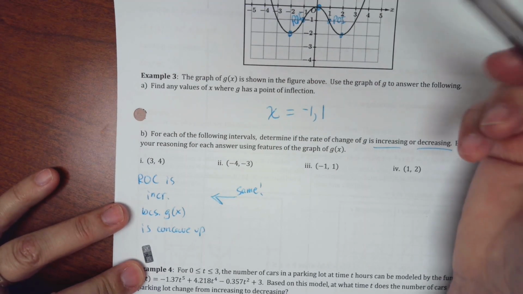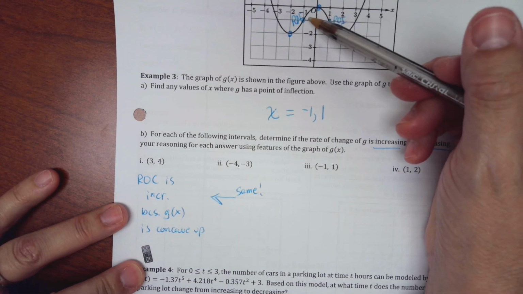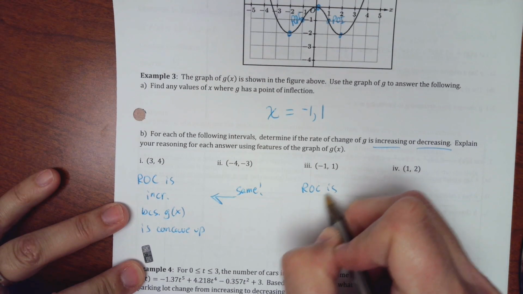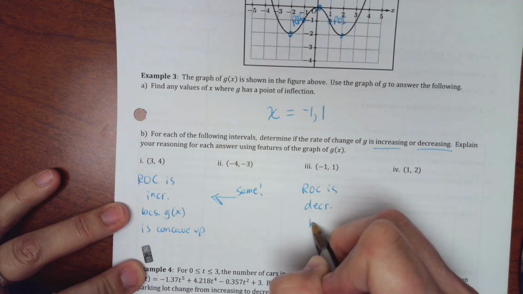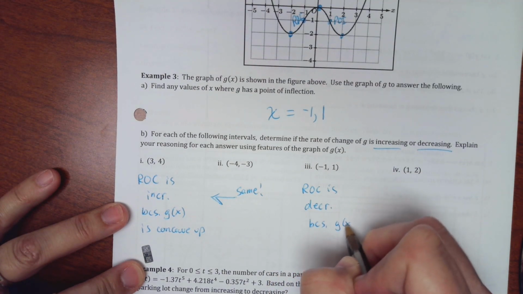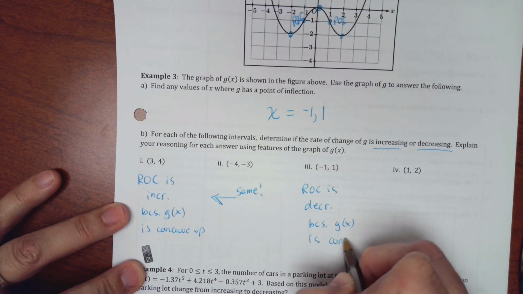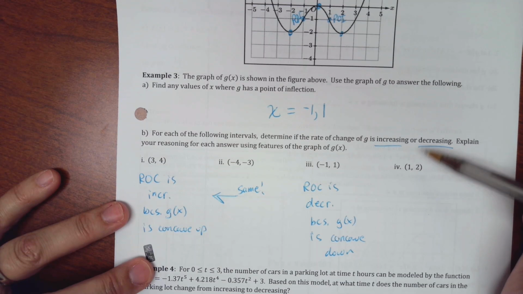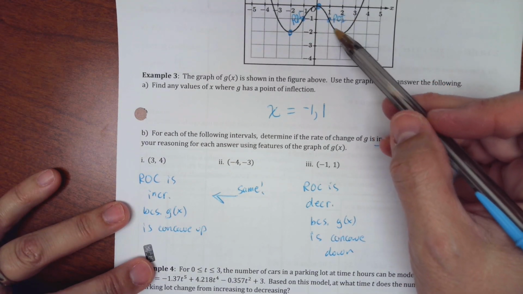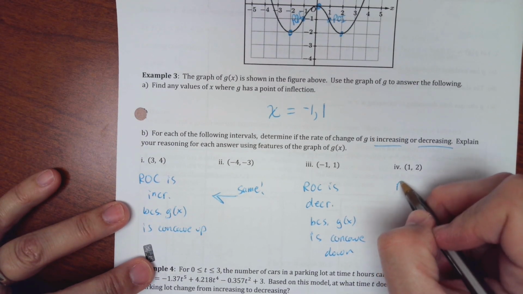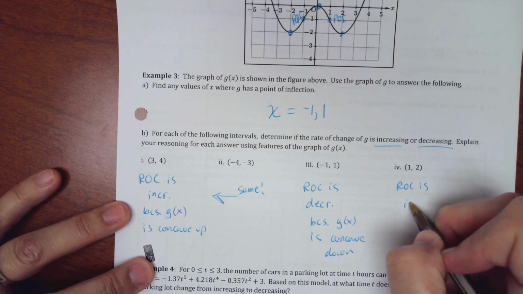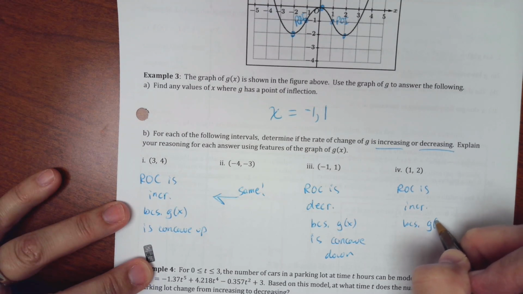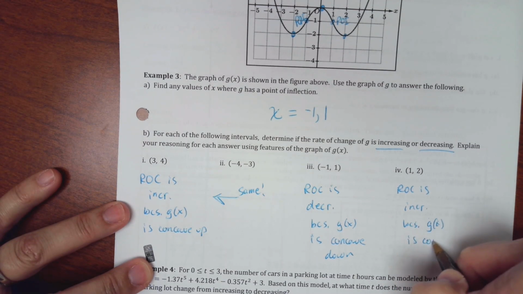Okay, kind of lazy, but let's see, -1 to 1. That is part of a concave down area. So my rate of change is decreasing because g of x is concave down on that interval. All right, and 1 to 2. 1 to 2, oh, that's a concave up part. So the rate of change is increasing because g of x is concave up.